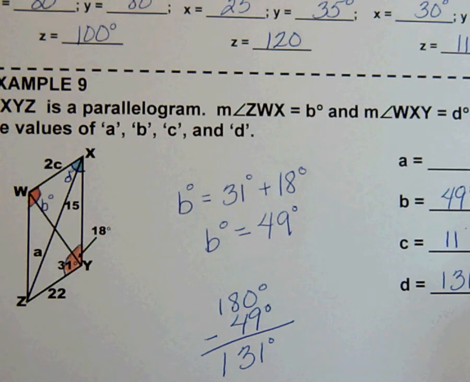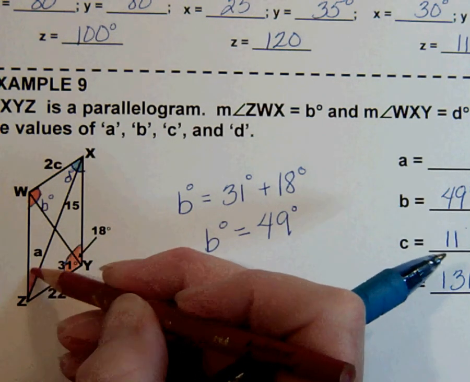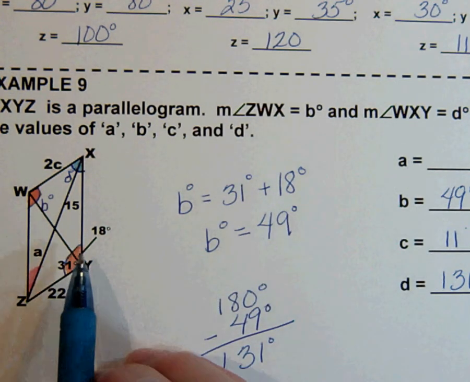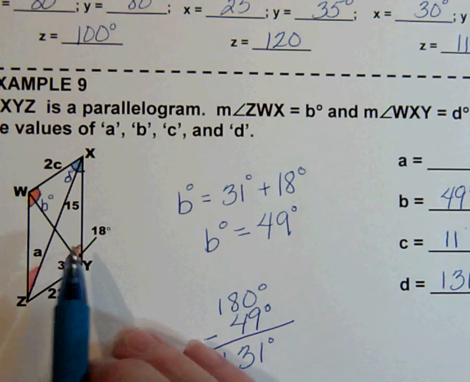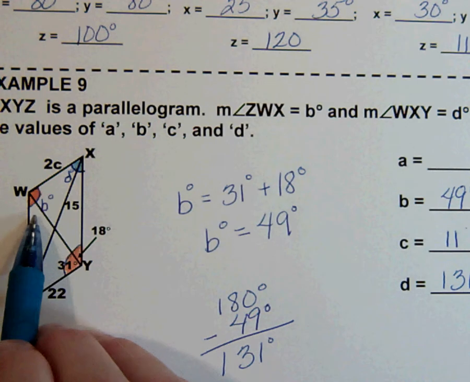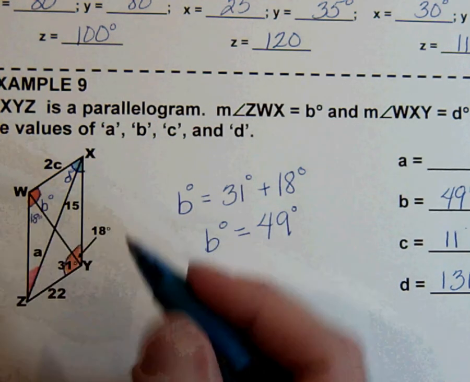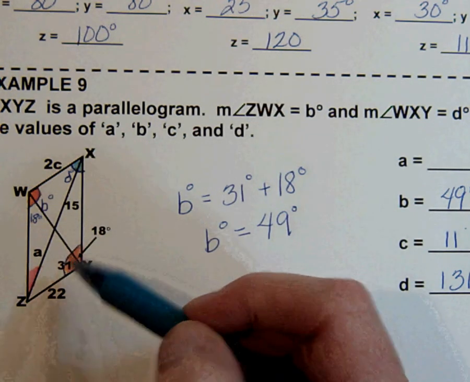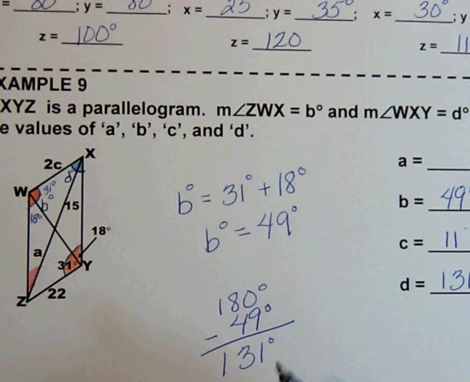Okay, so now we're looking for angle A. Well, if angle A is this one right here, there's several things we've got to look at first. If this is 18, then the measure of this is 18 degrees, and if this is 31, then this is 31 degrees.